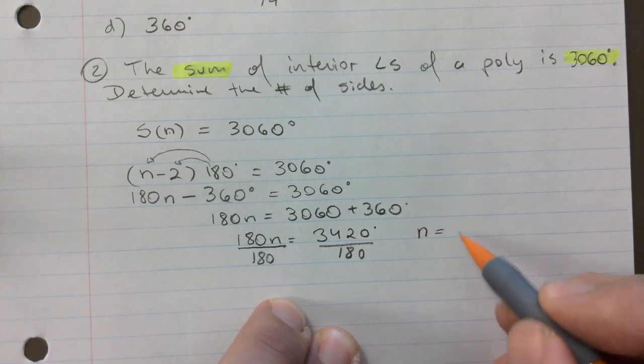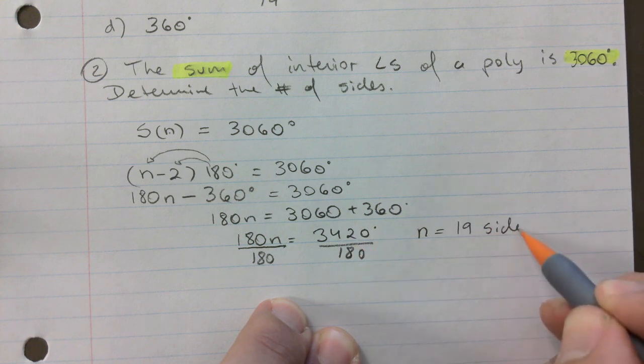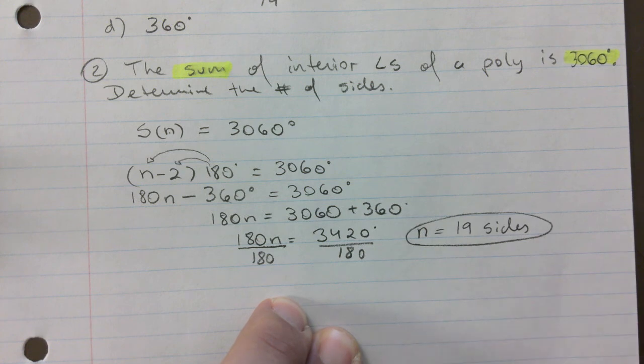So if you divide that, you have 19 sides. Do not try trial and error. You have to show me, because some students just plug in until they find it, and then they tell me, hey, n is equal to 19. I'm so smart. It's like, no, you got to show me the steps.